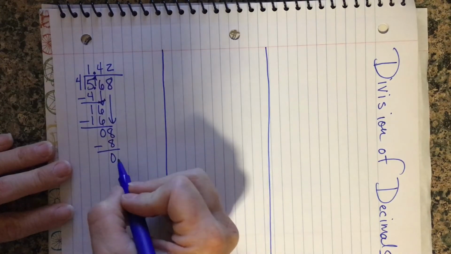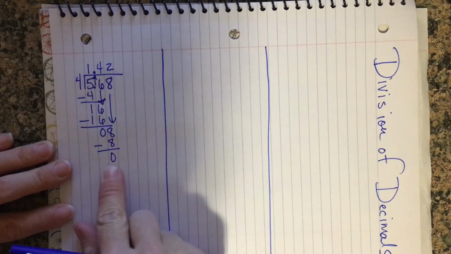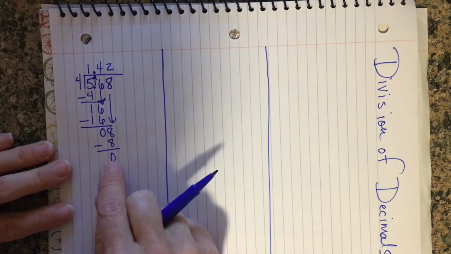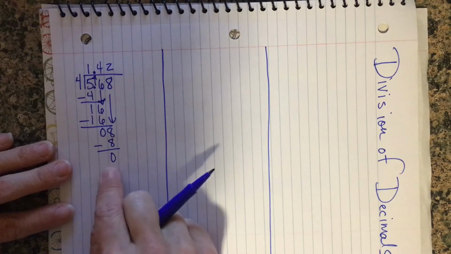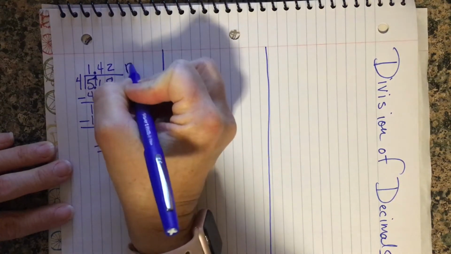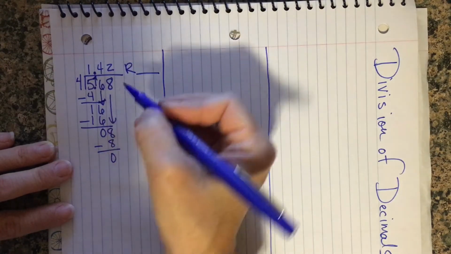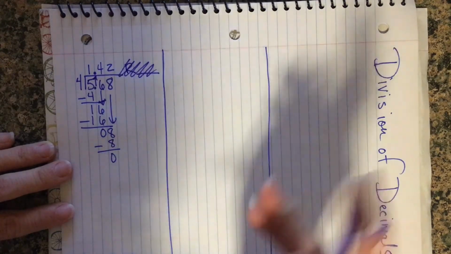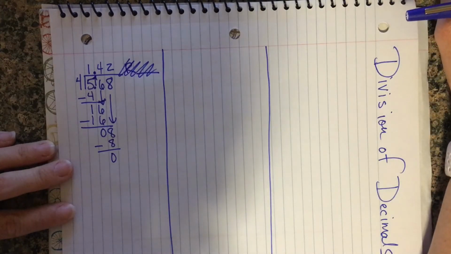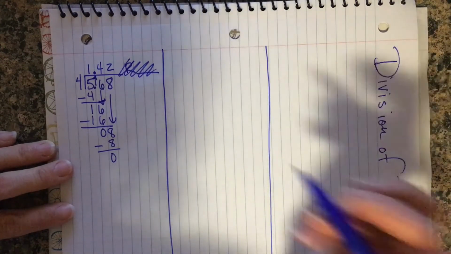Now, I'm going to show you something in a second that you're going to have to do when there's a remainder here. From now on, there are no remainders in long division. Your days of putting R whatever out to the side are gone. We don't do remainders when we get to long division. So I'm going to show you what that's going to look like.